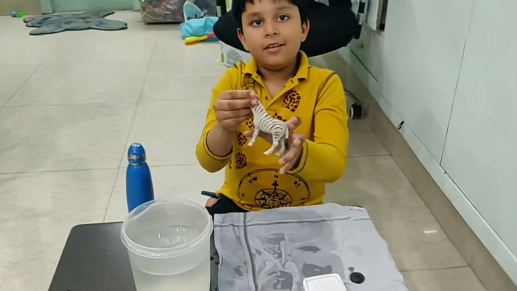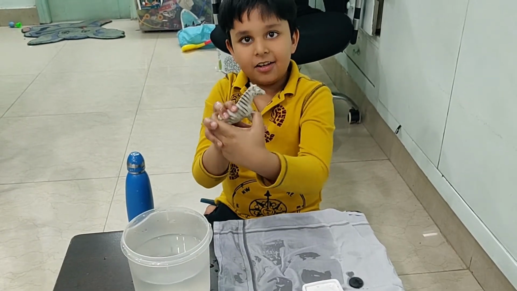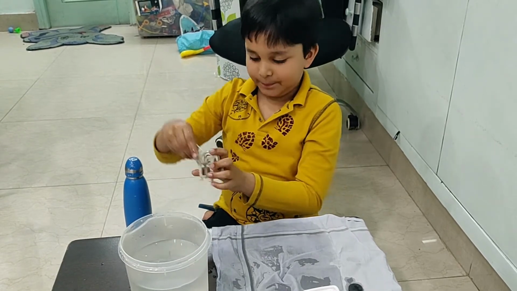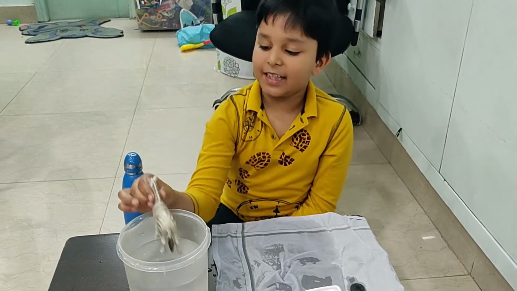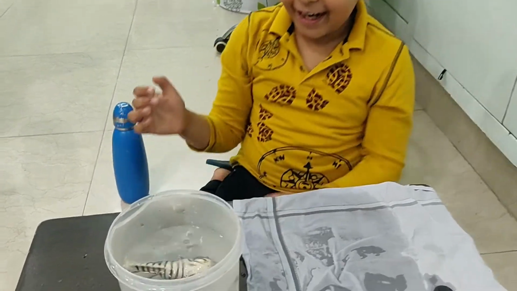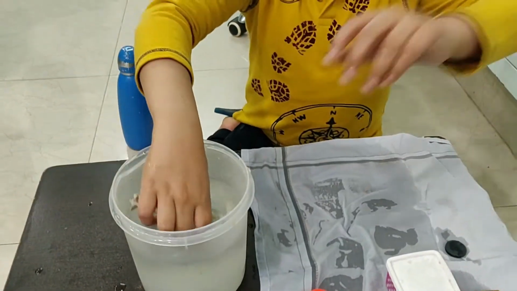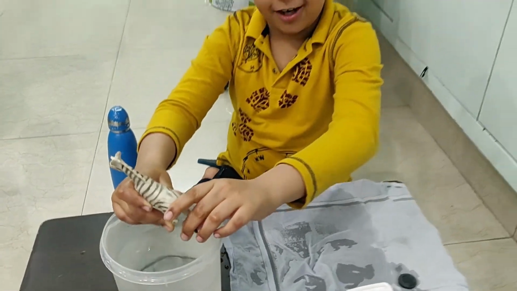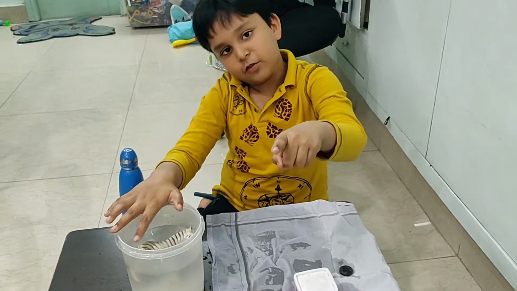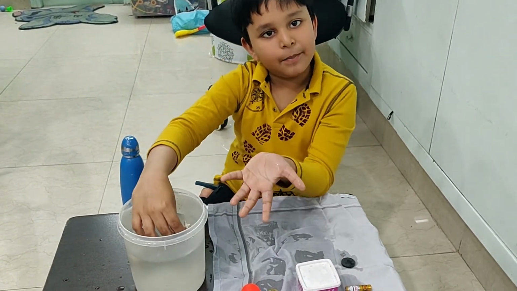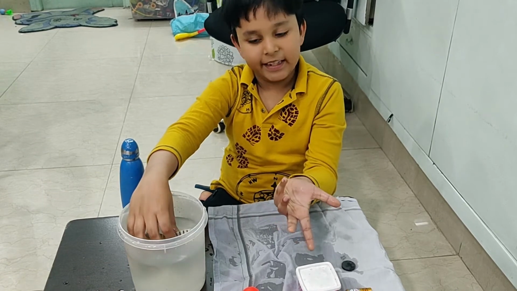And now we will do the last object. That is the toy zebra. Okay, what do you think? It will sink or float? Your guess is sink, right? It floats because this is made of plastic. Plastic floats in water. Wood also floats in water. An example of wood is a pencil.